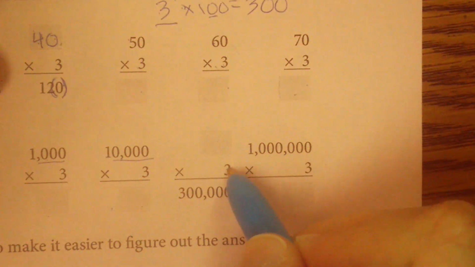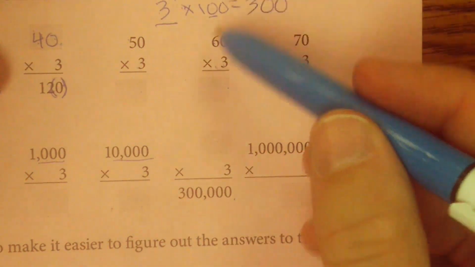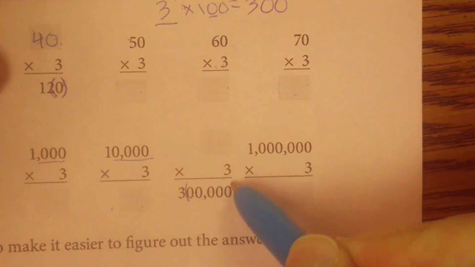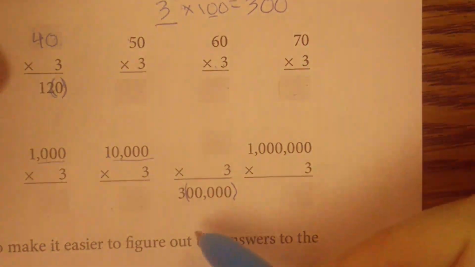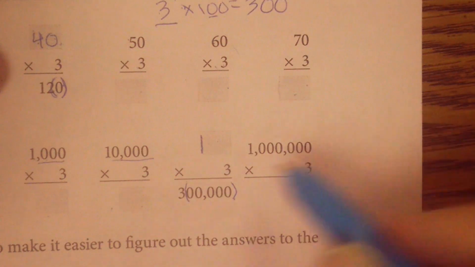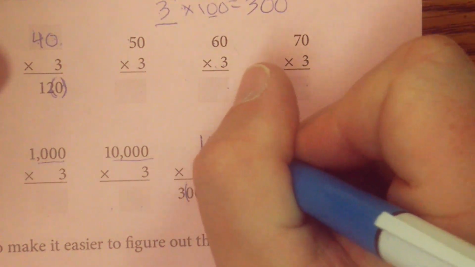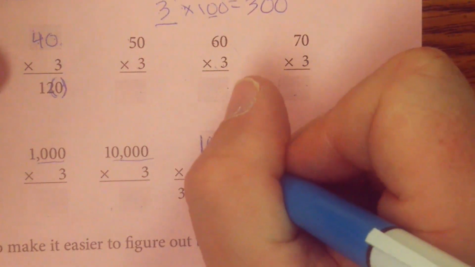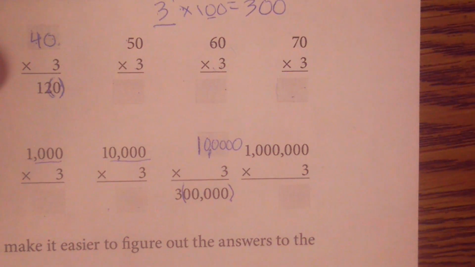Some number times 3 is 300,000. Well, let's start by asking ourselves, 3 times what is 3? 3 times 1 is 3. How many zeros? 1, 2, 3, 4, 5. Put them up. 1, 2, 3, 4, 5. 10,000 times 3 is 300,000.